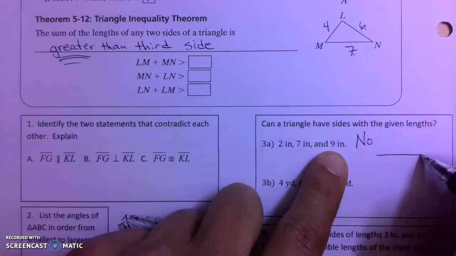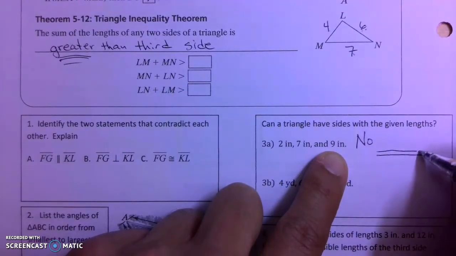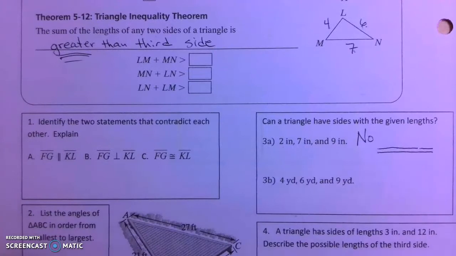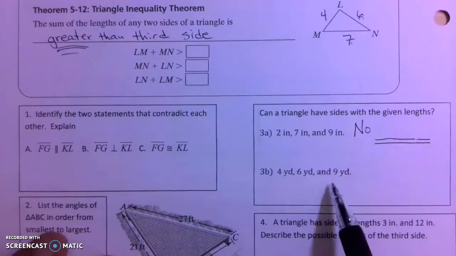If I actually drew something that was 9 inches, drew something that was 7 inches, and drew something that was 2 inches, there's no way this thing would pick up to make a triangle. The 7 and 2 would just lay right flat on the 9. Would this make a triangle?